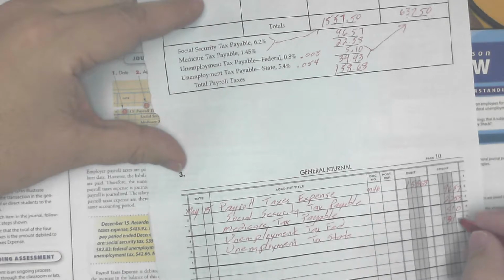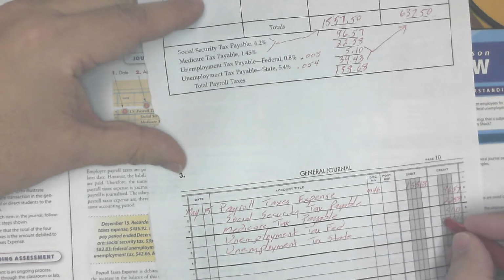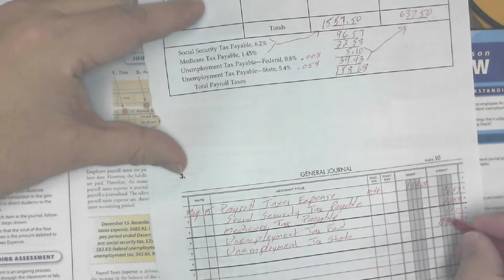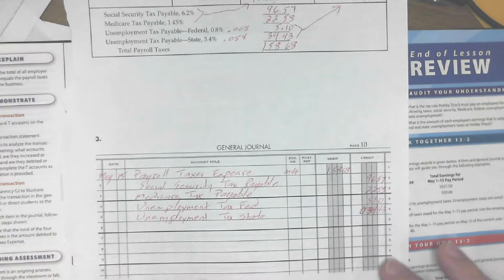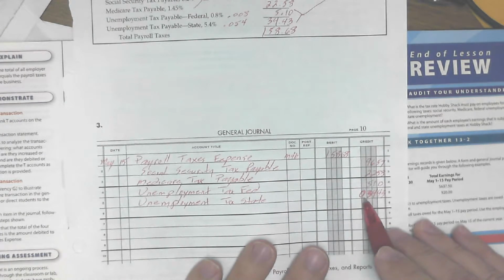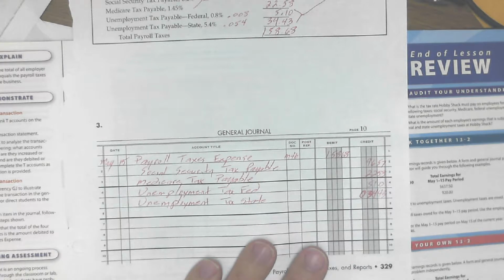Started to write the total in there. So, yeah, I wrote a 0 there as I started to put a 1.